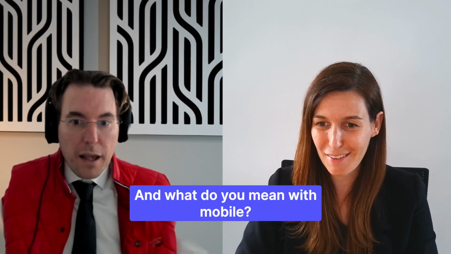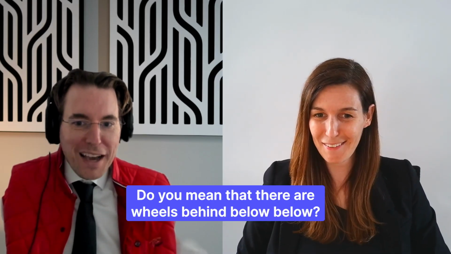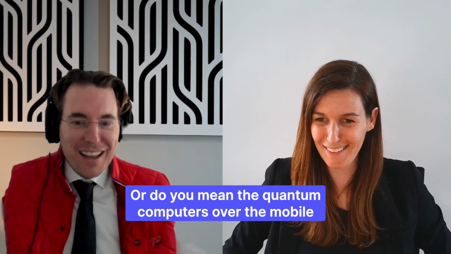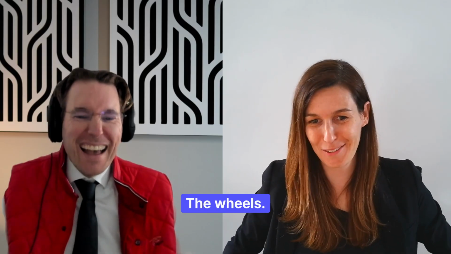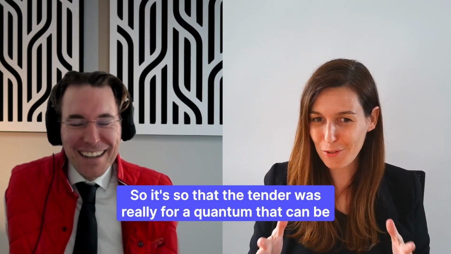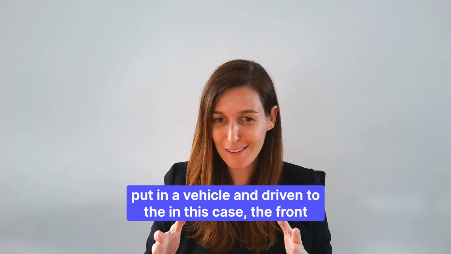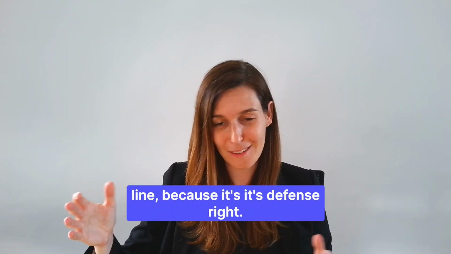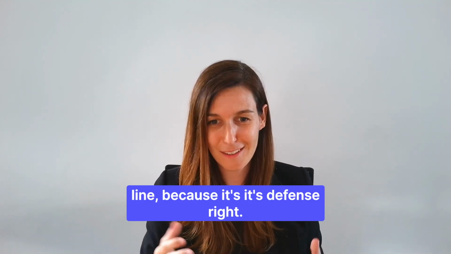And what do you mean with mobile? Do you mean that there are wheels below, or do you mean the quantum computer goes over the mobile network? What do you mean with mobile? The wheels. So the tender was really for a quantum computer that can be put in a vehicle and driven to the, in this case, the front line, because it's defense, right?